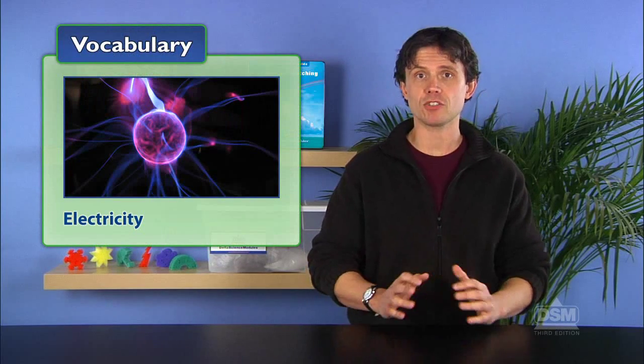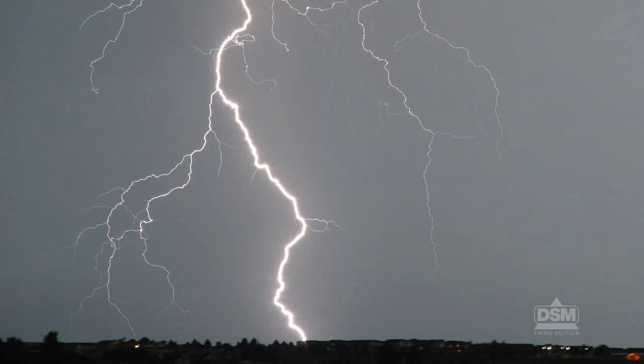Explain that the shock they felt and the sparks they saw were caused by electricity jumping from one object to another. Define electricity as the movement of electric charges, and explain that this is exactly what happens during a lightning storm, but on a much larger scale in the atmosphere. Help students understand that before a thunderstorm, electricity builds up in clouds, and that during the storm, this electricity is released as giant sparks, or lightning, in the sky.